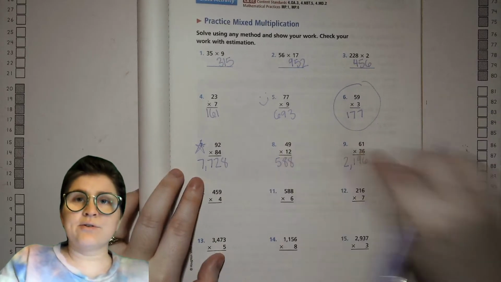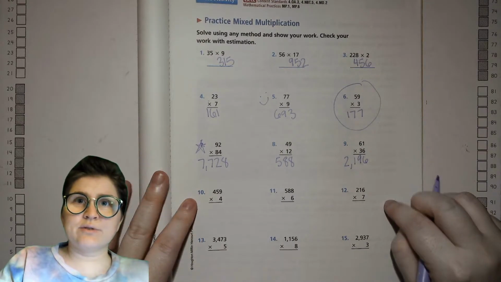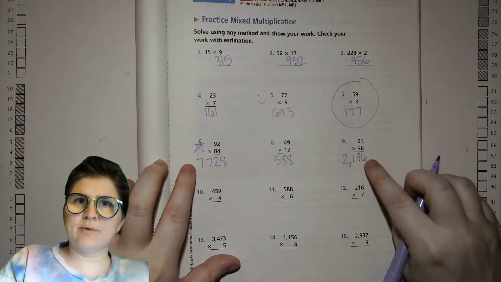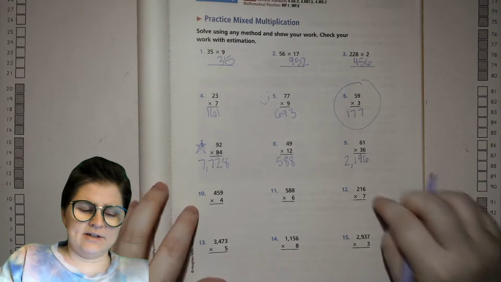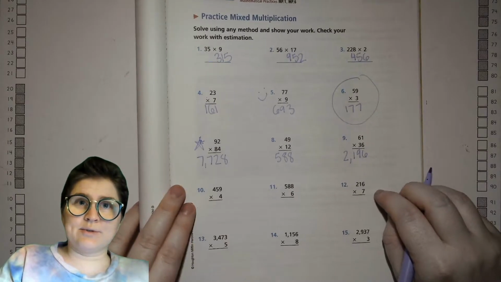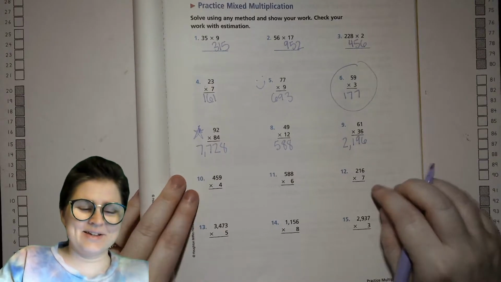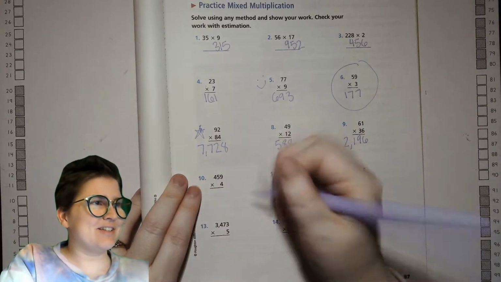Okay, if you got those right, go ahead and do these next 3. If you didn't get those right, think about why not. See if you can figure out what your mistake was. All right, here we go in the next 3. I'm going to correct them, so don't play this part until you're done with these.